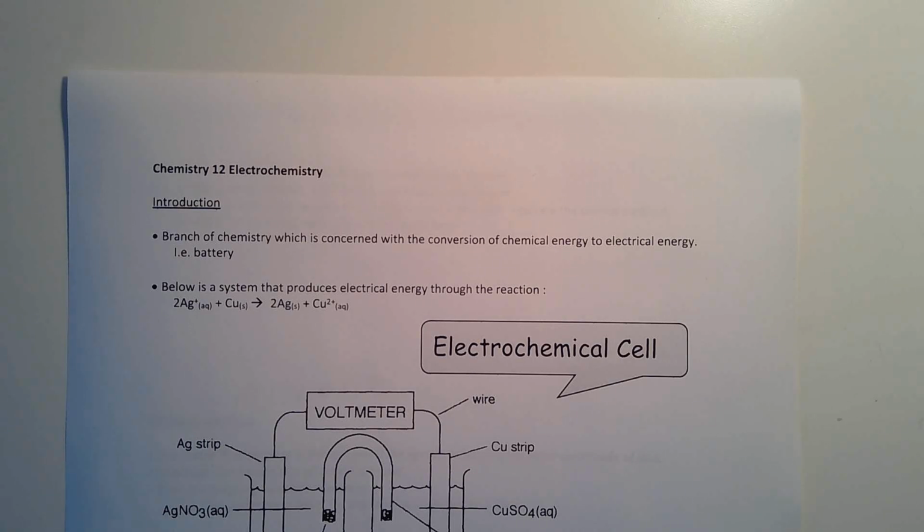Hi class. Today we'll be beginning our new unit, which is the final unit on electrochemistry. We should have plenty of time to get this unit completed. The notes package here is up as an attachment. Okay, so you need to get the notes package down.